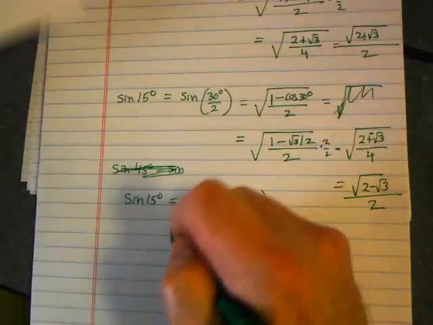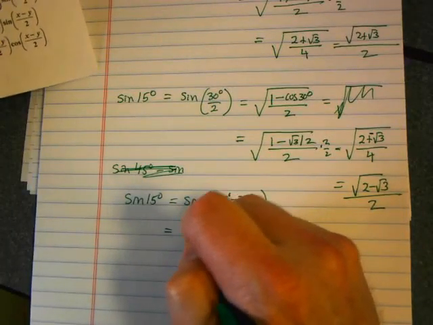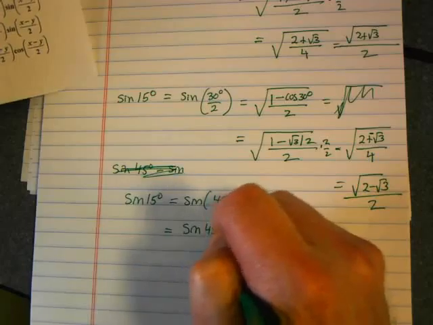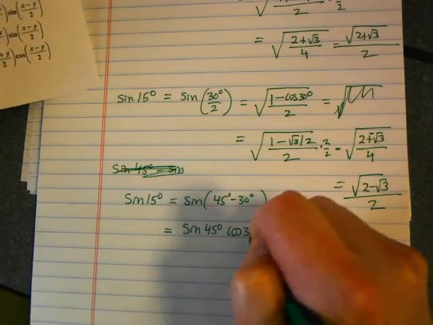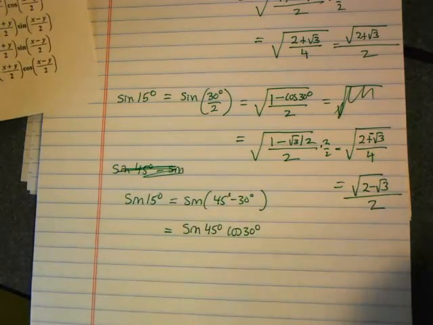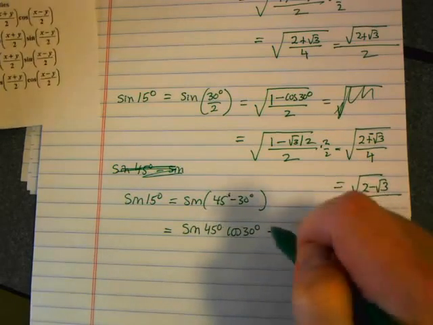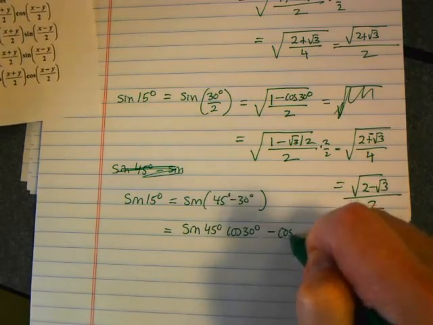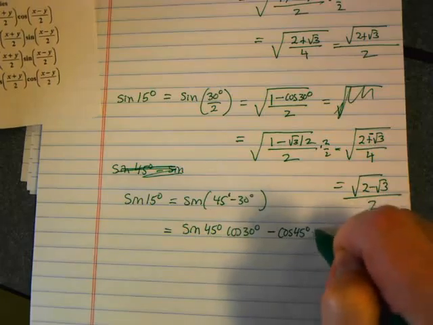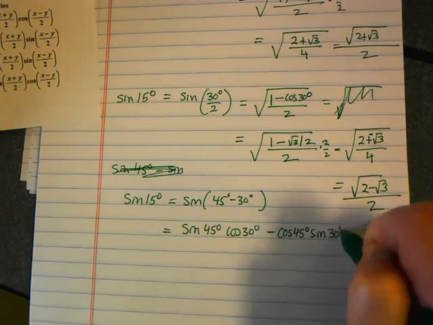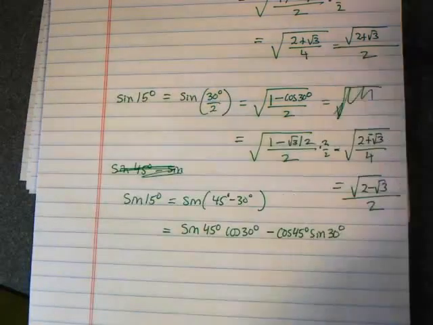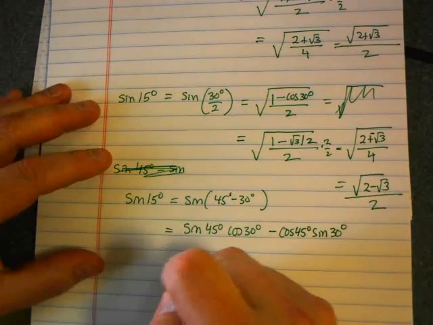Okay, so according to that formula, this is going to be sine 45 degrees cosine 30 degrees minus, I flip them, cosine 45 degrees sine 30 degrees. And then I simplify them all down.